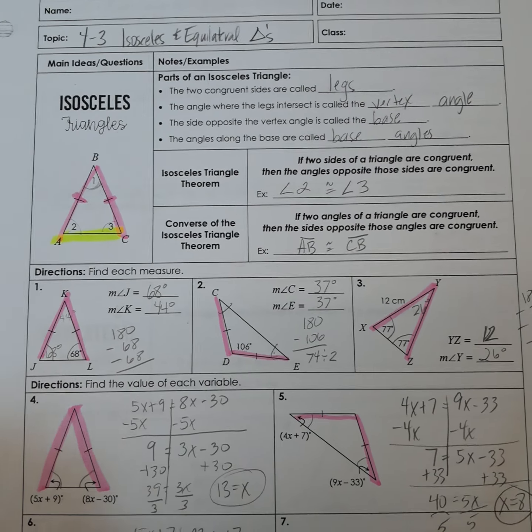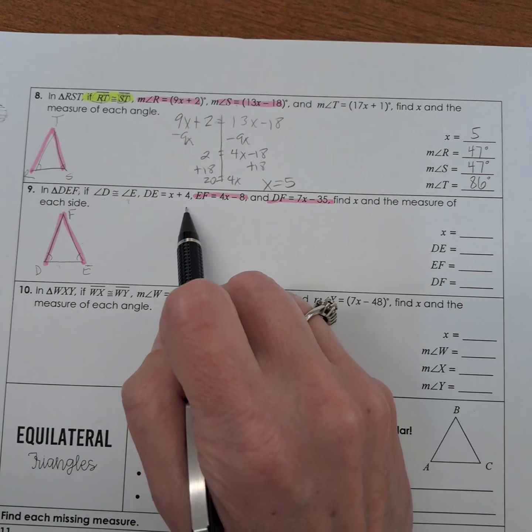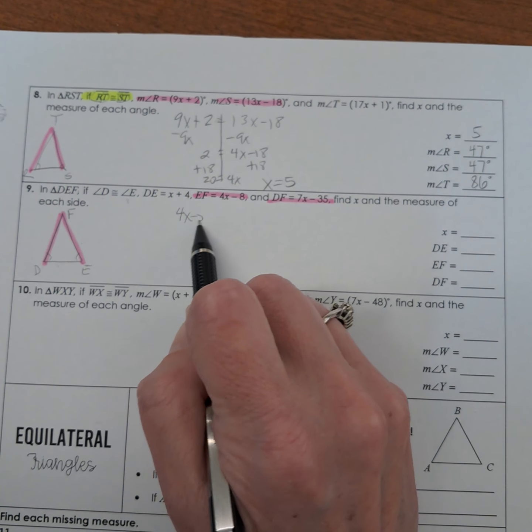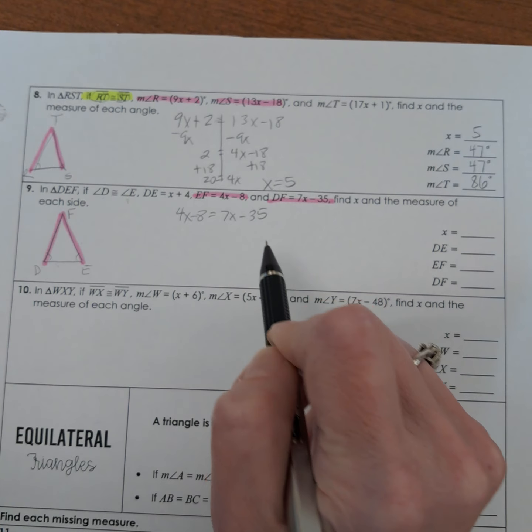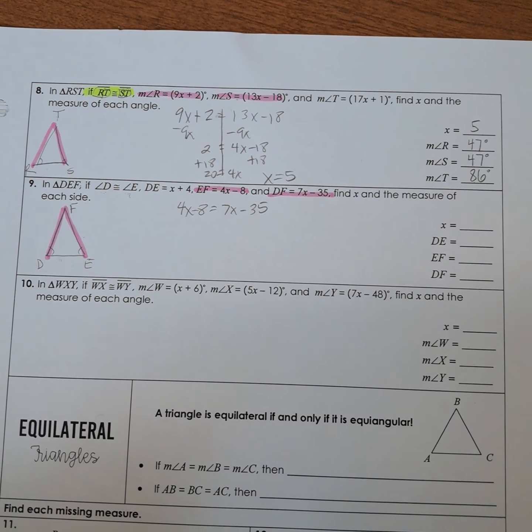So if you're a visual person, don't hesitate to give yourself something to draw. I mean, in all honesty, how are you supposed to know just by looking at the directions sometimes? So draw it out. That right there is only there to help you get this answer. So I'm going to put my 4x minus 8 leg equal to the 7x minus 35 leg.